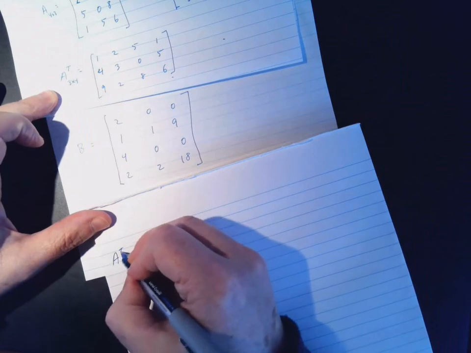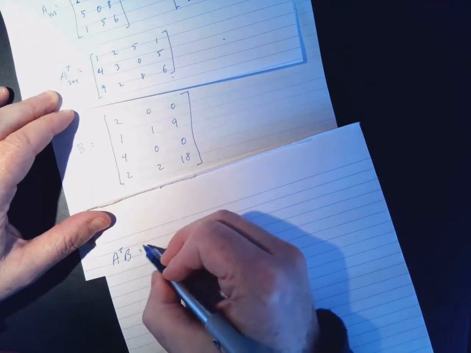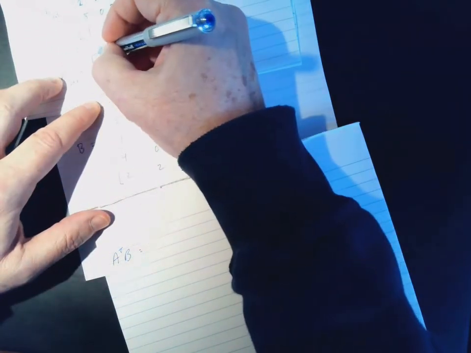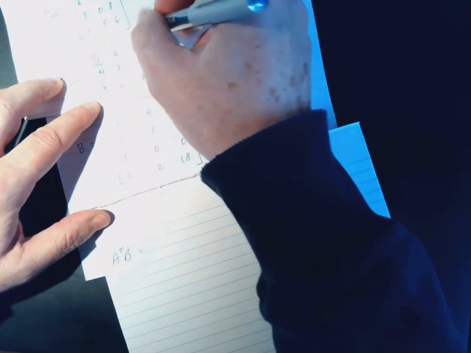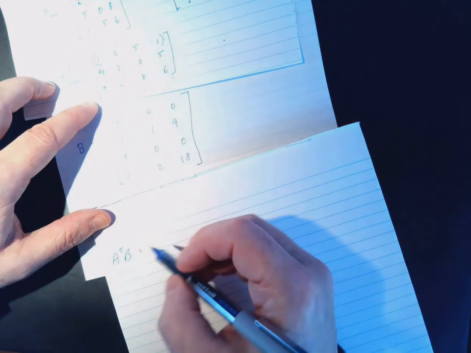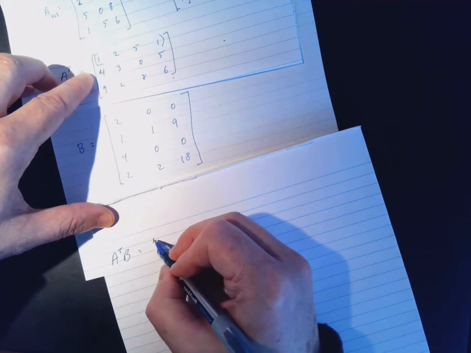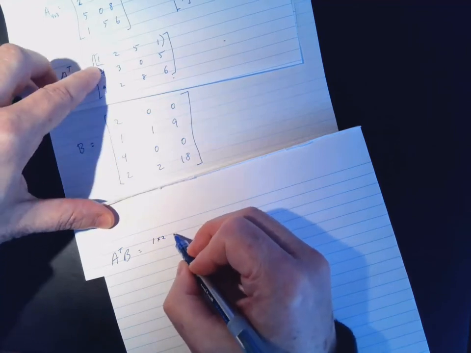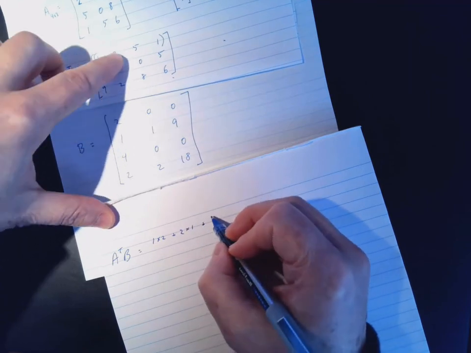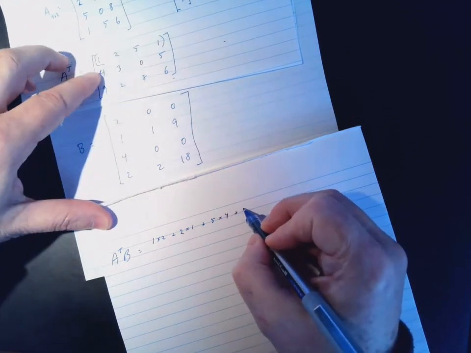So if I have A transpose B, then the first element of A transpose B, I take this row and I form the dot product with the columns of B, one at a time. So the first one would be 1 times 2 plus 2 times 1 plus 5 times 4 plus 1 times 2.